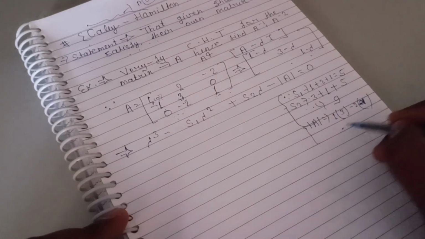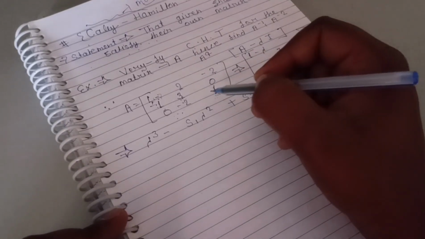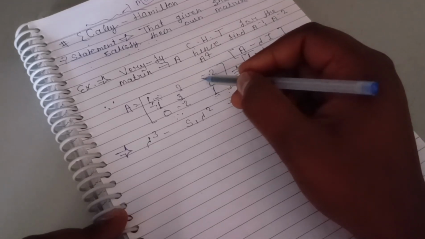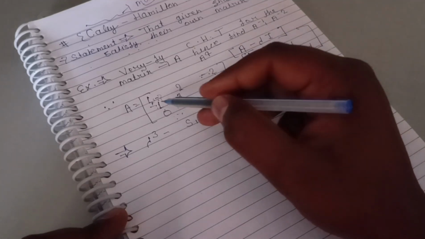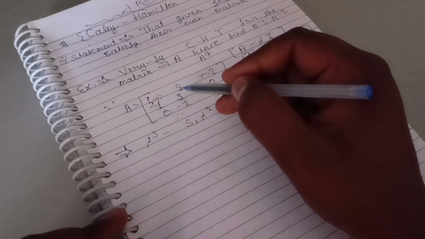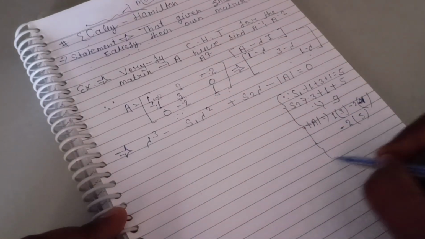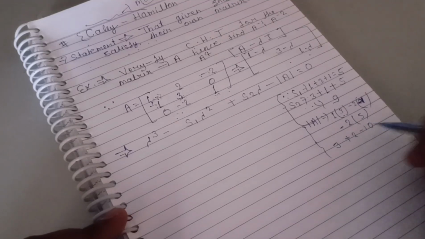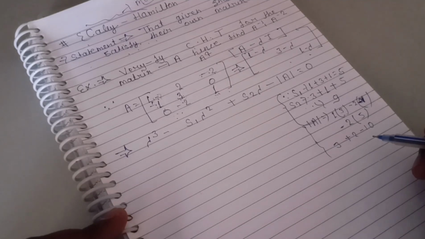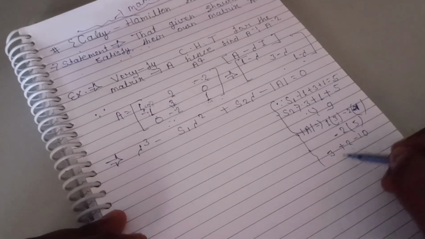And minus 2 along this, so 1 2 minus 1 3, 3 plus 2, that is 5, so it will be total 3 plus 2 minus 10. And it is coming minus 5.